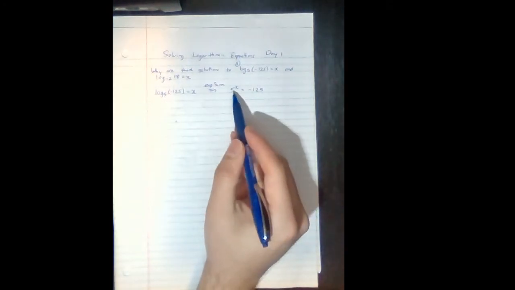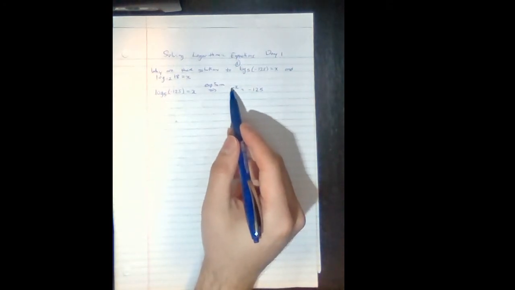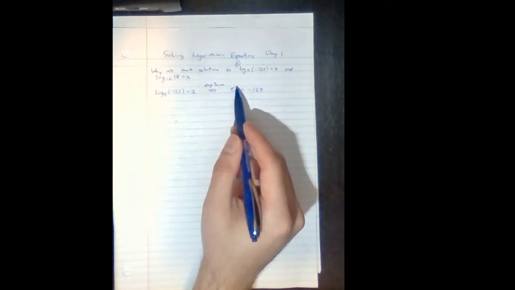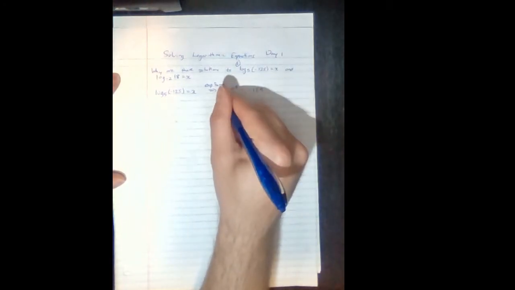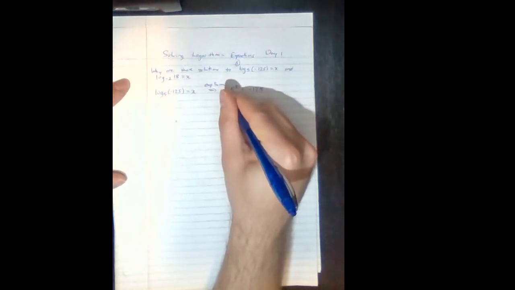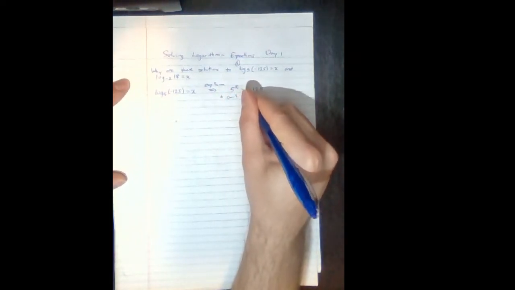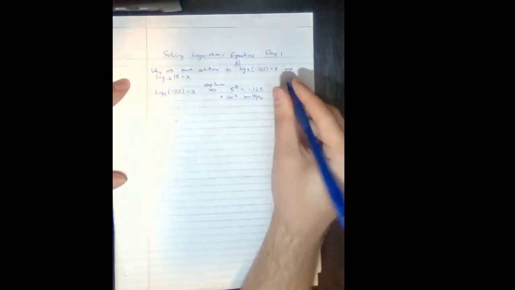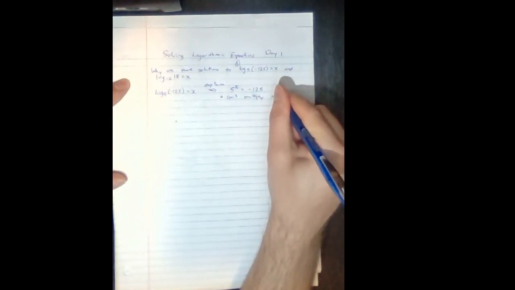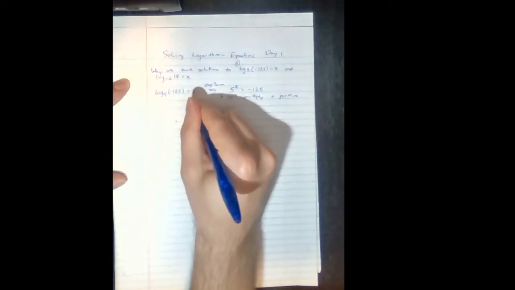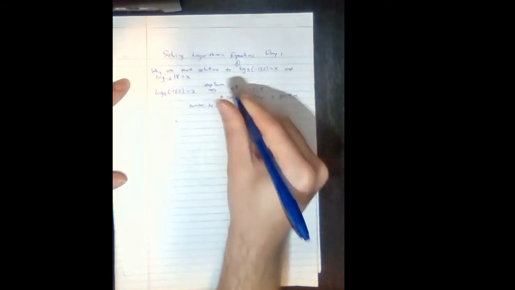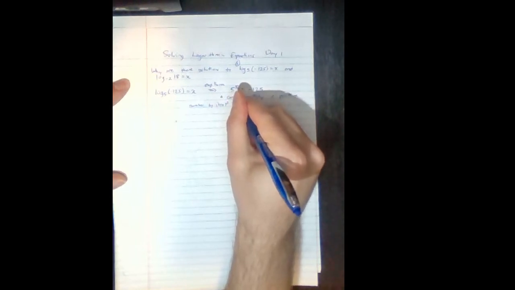The reason we can't do this is we have a positive 5. No matter what exponent we put here, whether a fractional exponent, a positive exponent, or a negative exponent, we're always going to end up with a positive number. We can't multiply a positive number by itself and get a negative number.